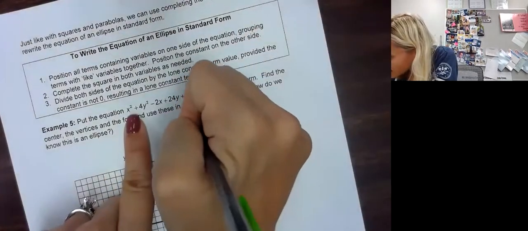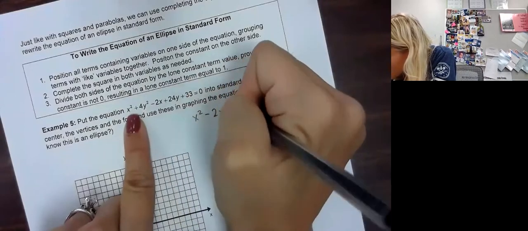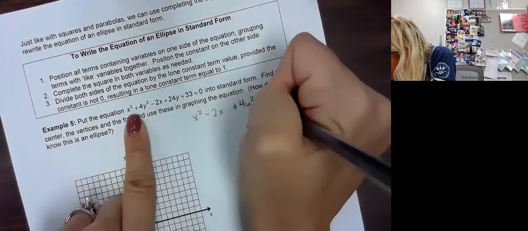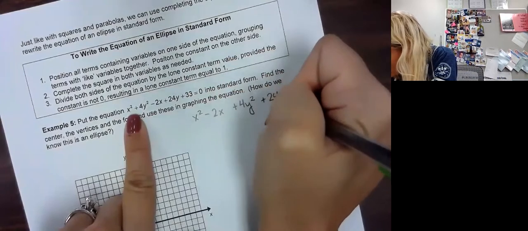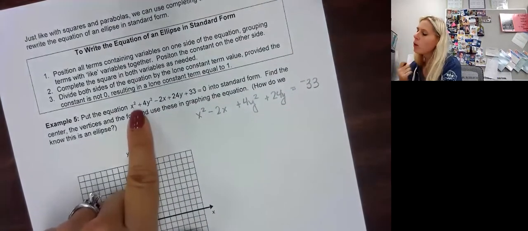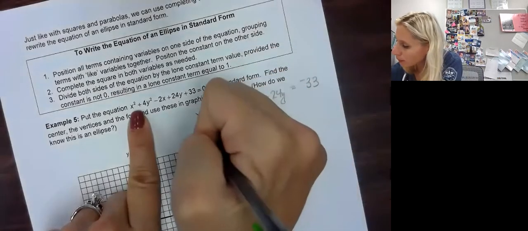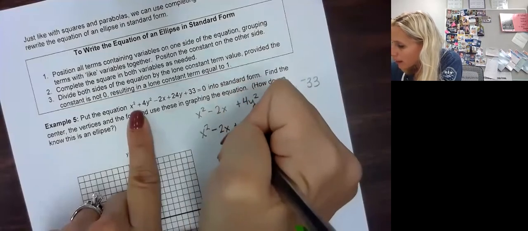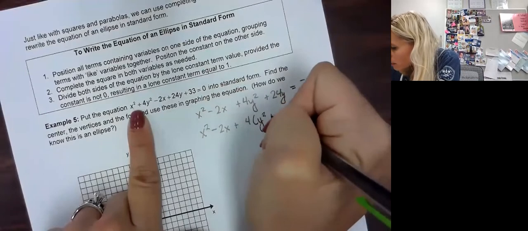So I get x squared minus 2x plus 4y squared plus 24y equals negative 33. Okay, what I want you to keep in mind here is this 4y. Remember, that has to come outside of the parentheses. So I have x squared minus 2x plus 4 times y squared plus 6y.